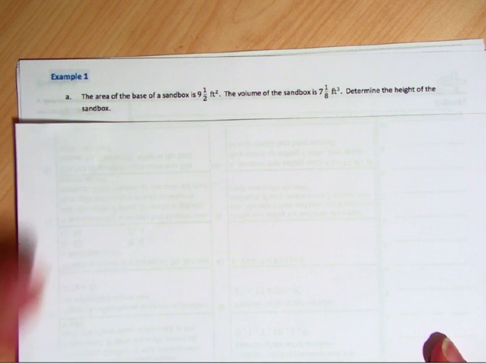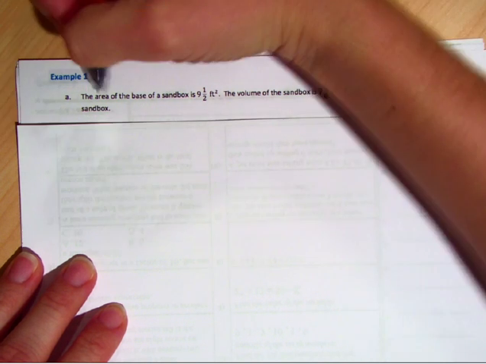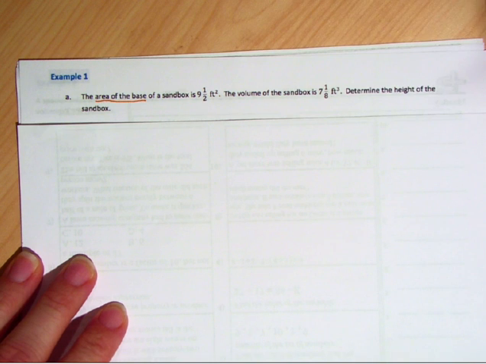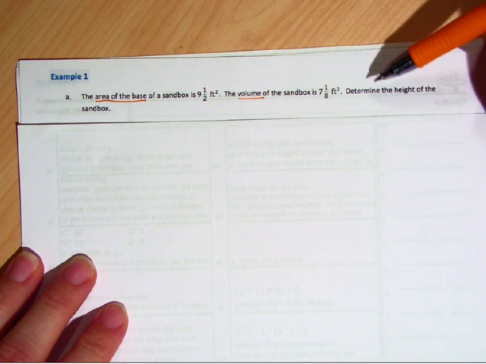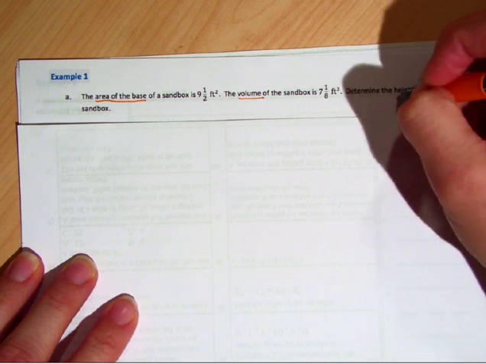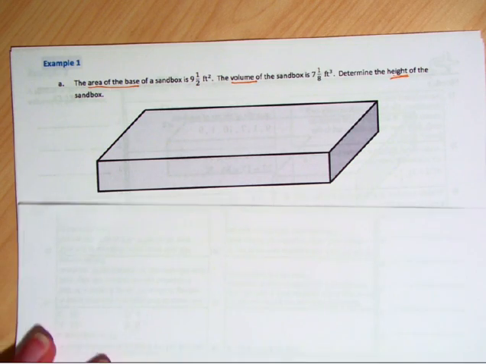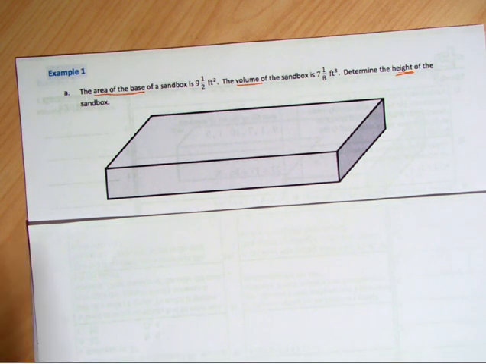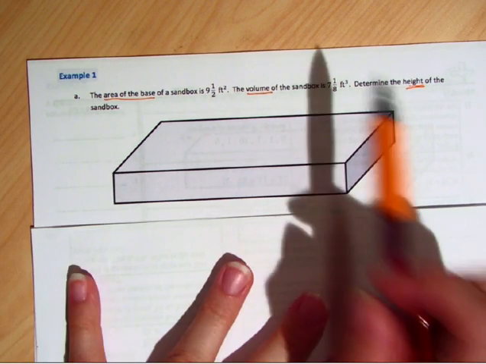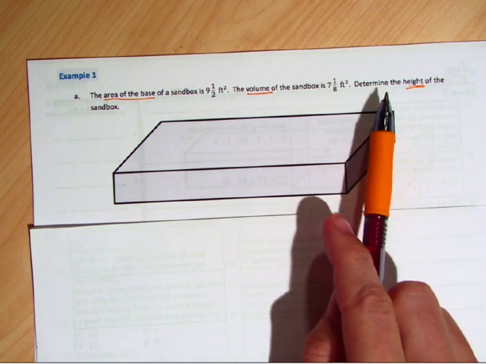It says the area of the base of a sandbox is 9.5 feet squared. So we know the area of the base, and I'm going to mark that. And we know the volume is 7 1/8 feet cubed. Determine the height. We're going to find the height of the sandbox. So here's our sandbox, and it's filled with sand. The volume is given to us, so we already know the volume, and we know the area of the base. We're looking for the height.